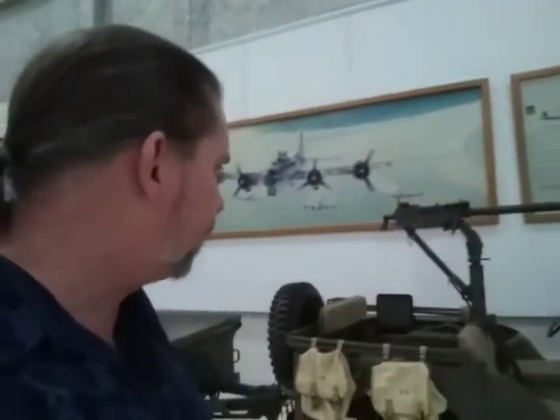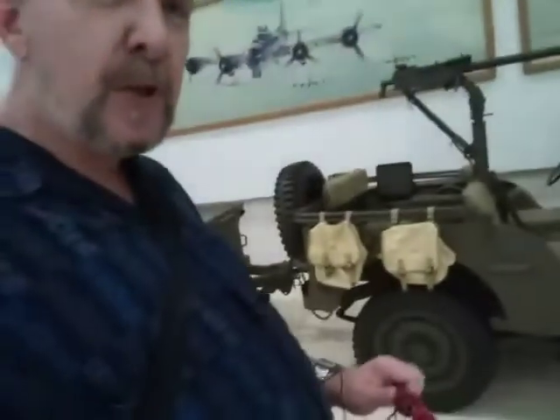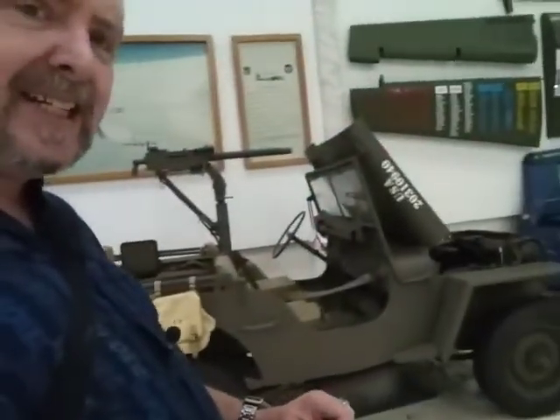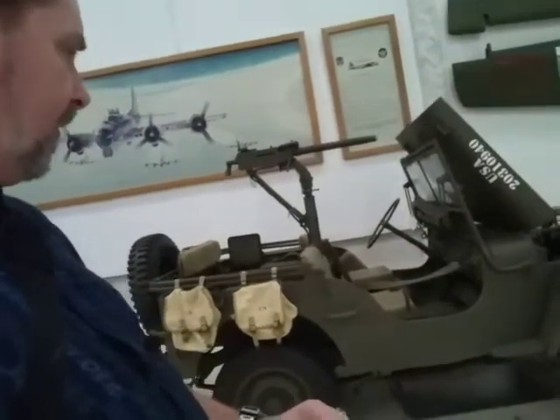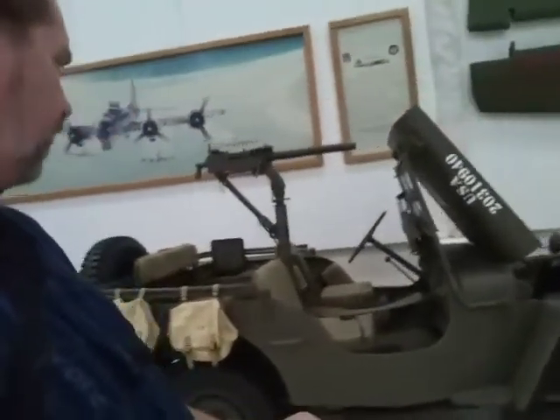By the way, while a lot of people don't realize exactly how big airplanes are, a lot of people don't realize just how tiny an actual Jeep is. You could put this in the back of a pickup just about.